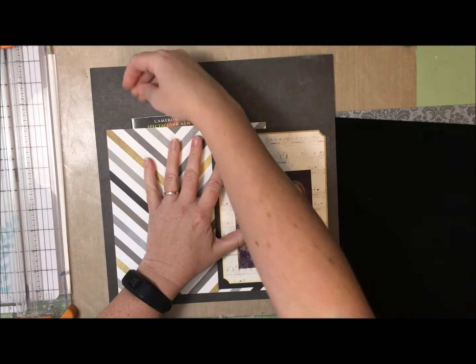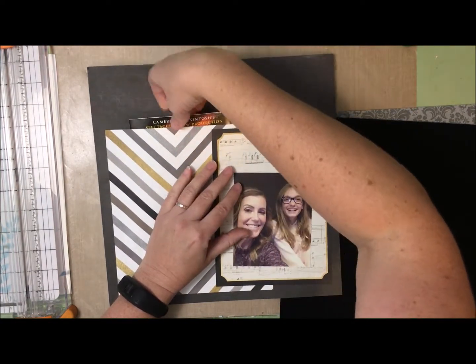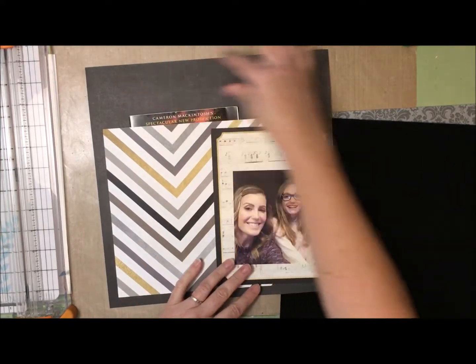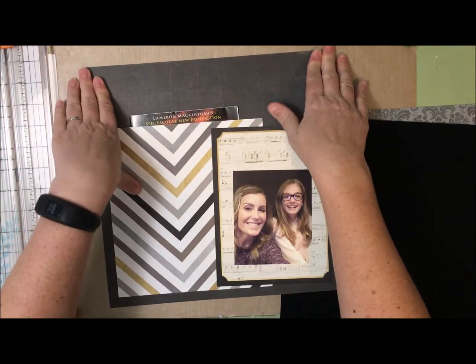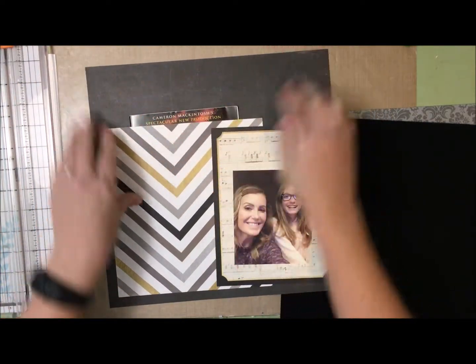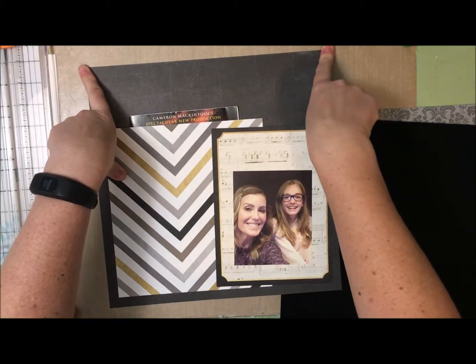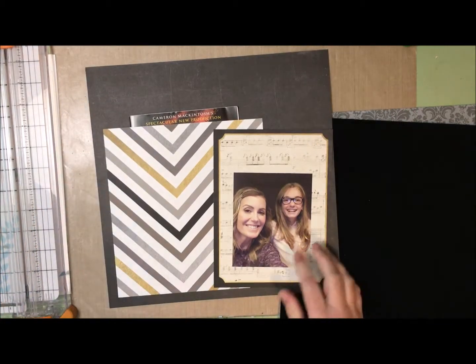Because I have a pocket, I don't really want to put too much up here, because then if you're reaching in through the page protector to pull this out to see what it is, it's hard to do that if there's a lot of stuff up here. I might add like a border strip and just make sure it's really stuck down. Maybe I can pick up that gold up here with some washi or some glitter tape or something like that.